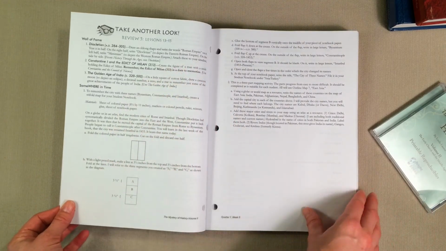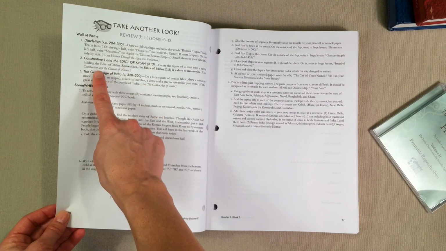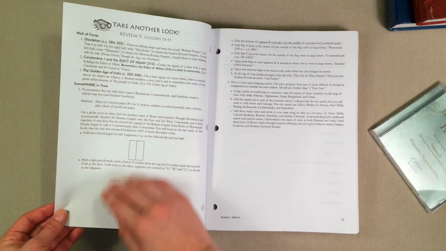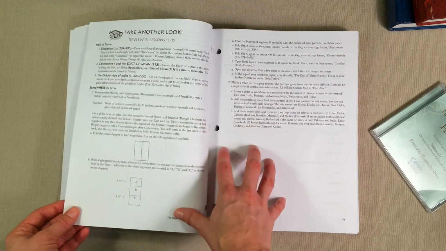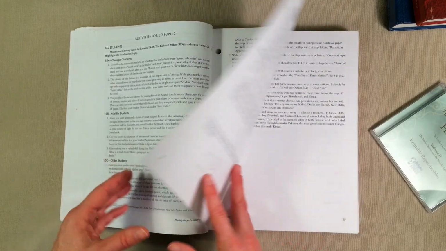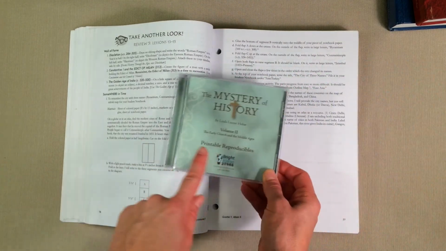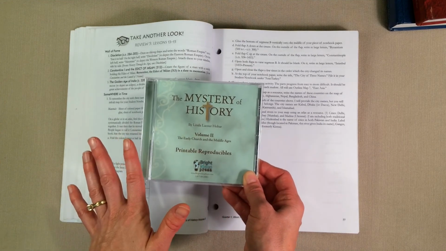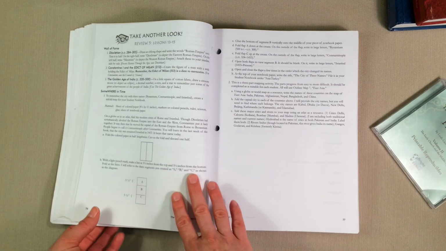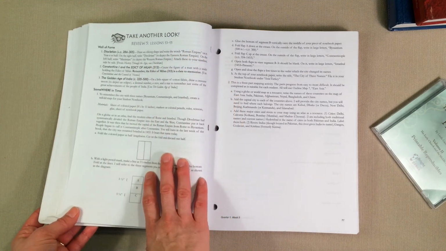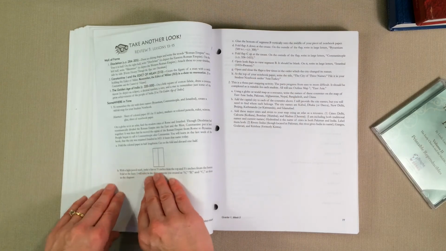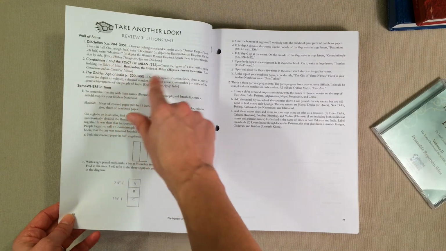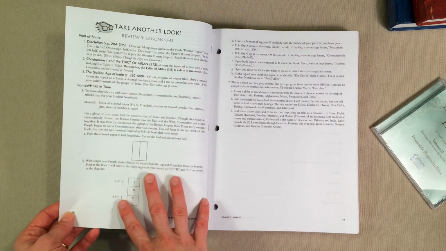Here's a Take Another Look, where they do the timeline. Lost my train of thought again. So the Wall of Fame, where you can do the timeline, and then also the map work. It's all right here, so I don't have to pull out another book. I printed off all of the pages that my children needed ahead of time and put them into a binder for the entire year. So when we went to do the Mystery of History Volume 2, I pulled out my book, they pulled out their binder, I read the lesson, we did the activity that I had chosen to do, we did the timeline, we did the map work.